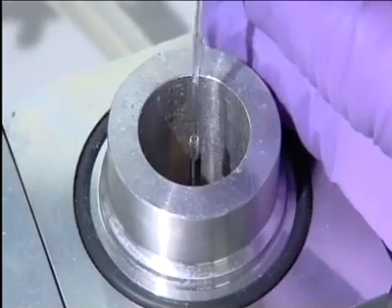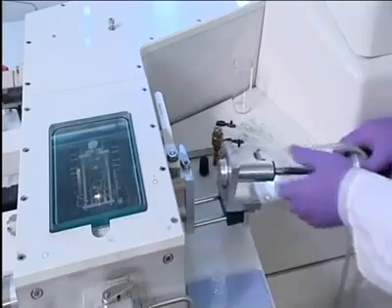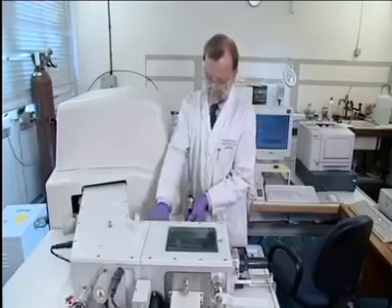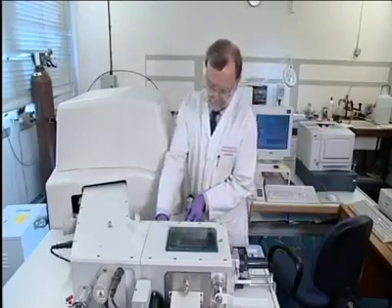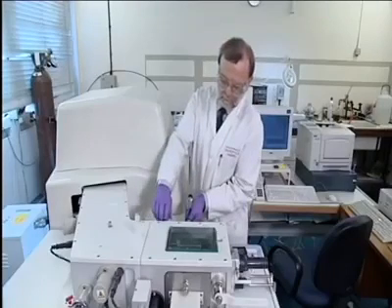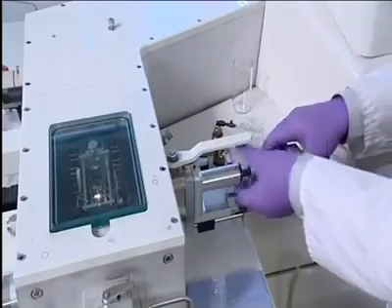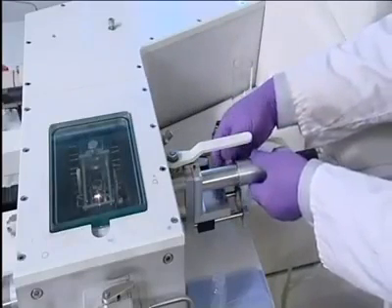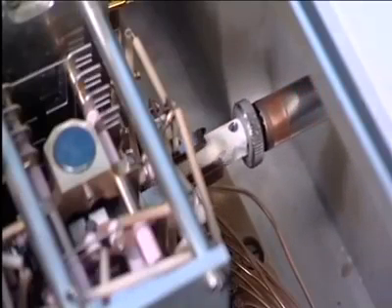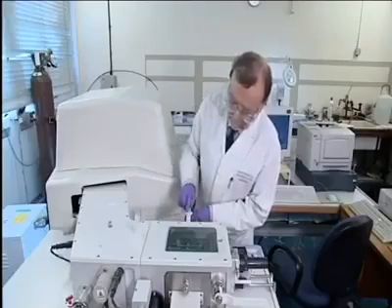Volatile samples can be run neat. Less volatile ones are dissolved in a solvent such as dichloromethane, which then evaporates. The sample tube is placed in this probe, which is then inserted into the instrument via an airlock, so that the vacuum in the instrument is maintained. Volatile samples will vaporize at the low pressure inside the instrument, but the probe can be heated to vaporize less volatile ones.